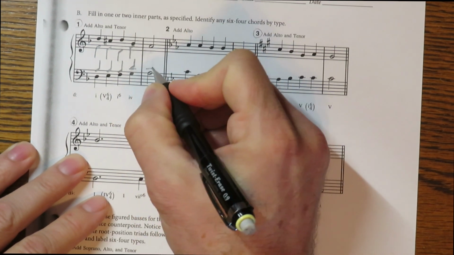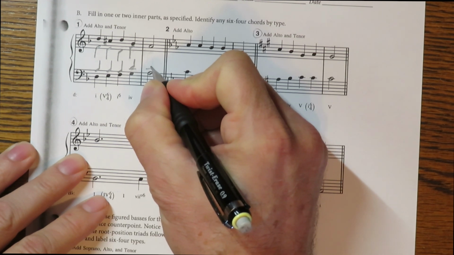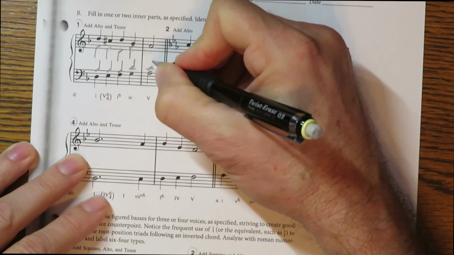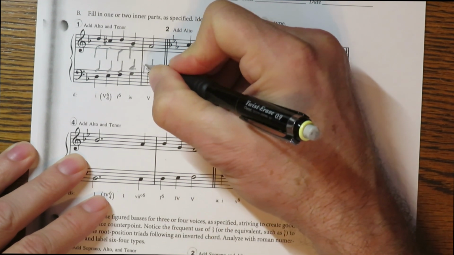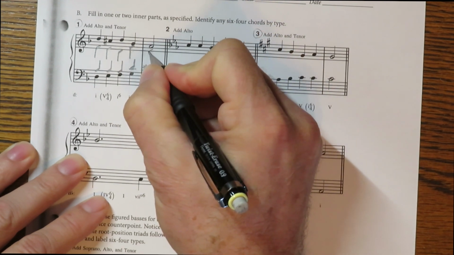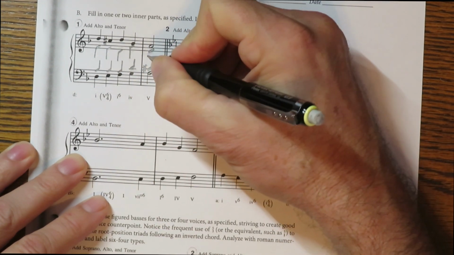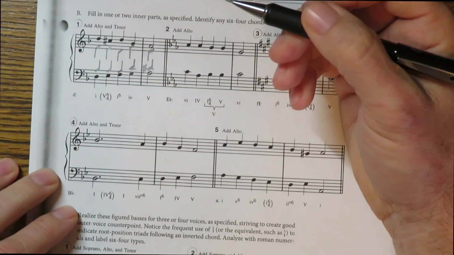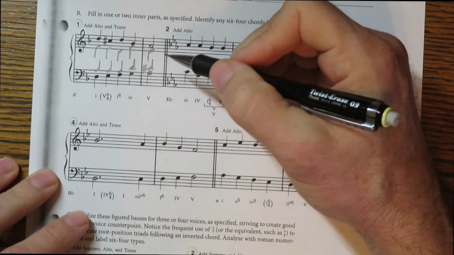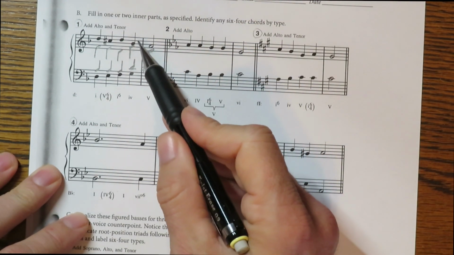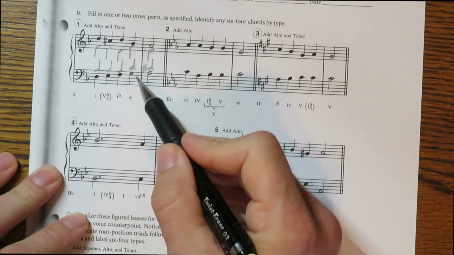Yeah, D can move down to that C sharp. Very nicely. And the G can move to the E. And we have a complete chord now. Let's see if that works out. Yeah, no more parallels.